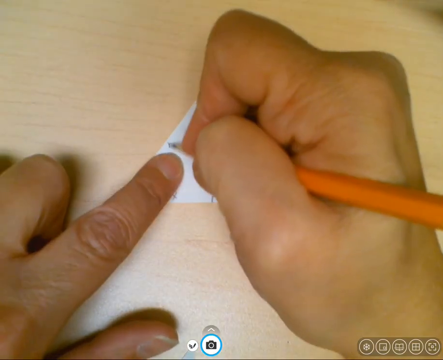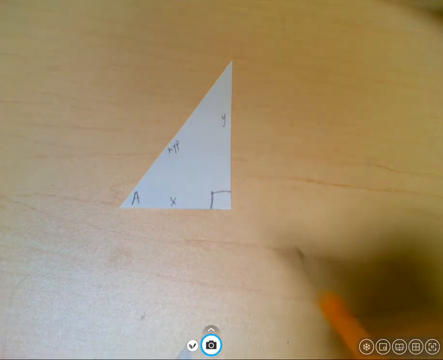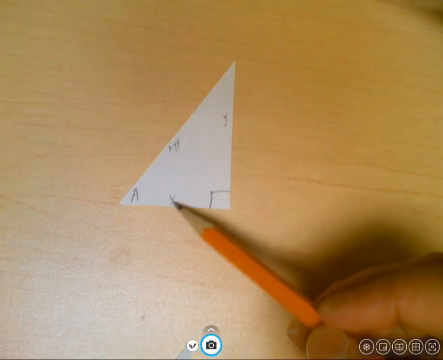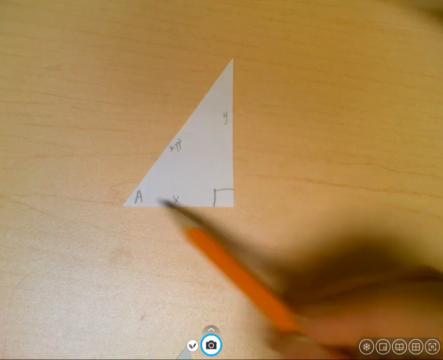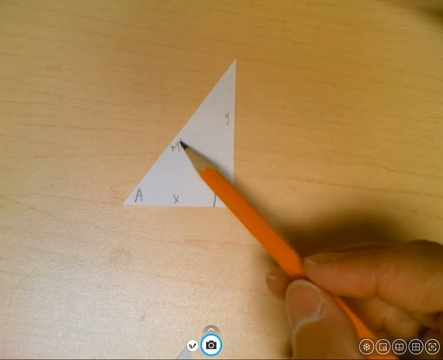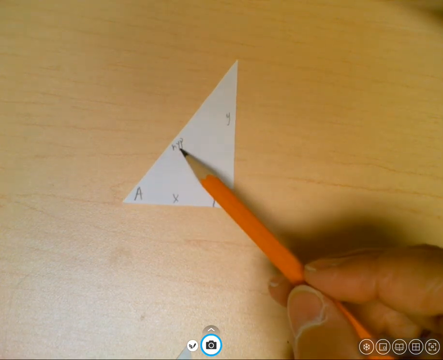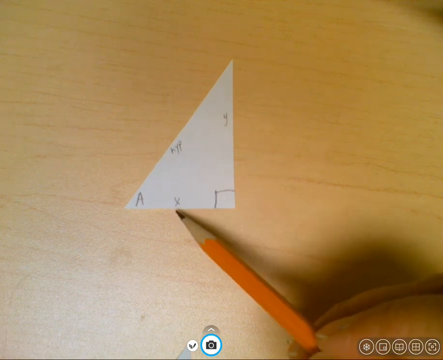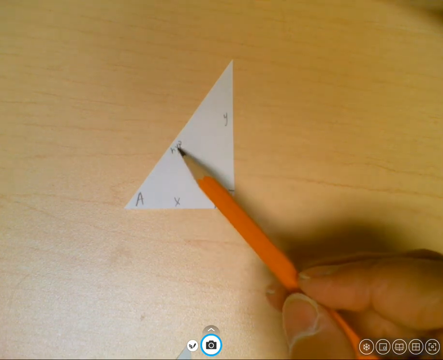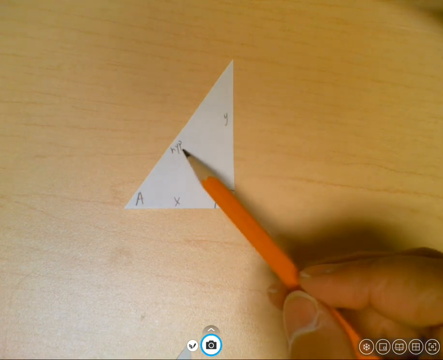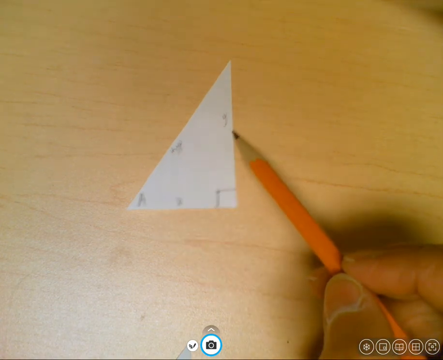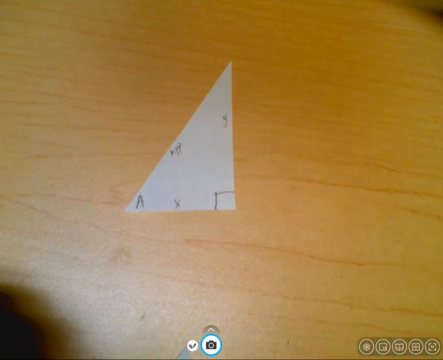Okay, so here's my hypotenuse. So we would say that the cosine of this angle A is the adjacent over the hypotenuse, so x over hypotenuse. The sine is the opposite over the hypotenuse, so y over the hypotenuse. And the tangent is opposite over adjacent, so y over x.